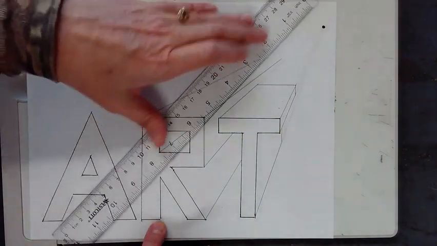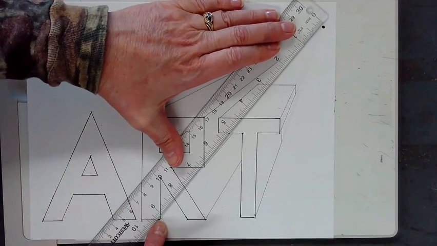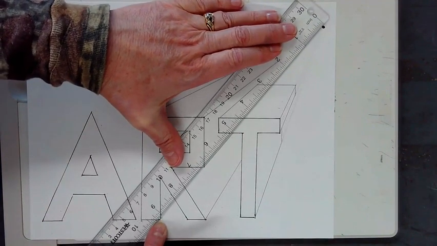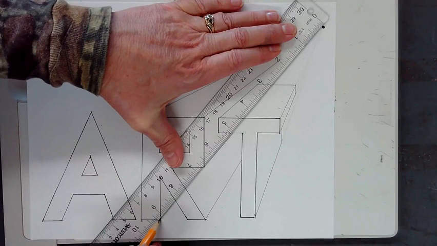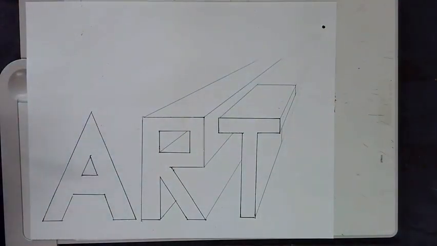Same way down here with the bottom corner of the R. I'm going to line up my ruler there, draw across the open space, and then stop when I bump into something. So that is the end of that line.